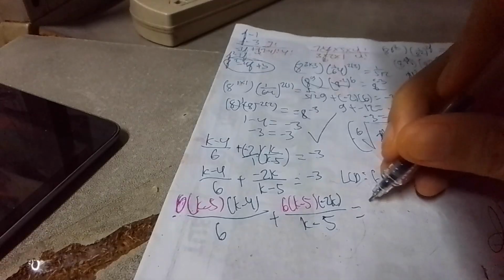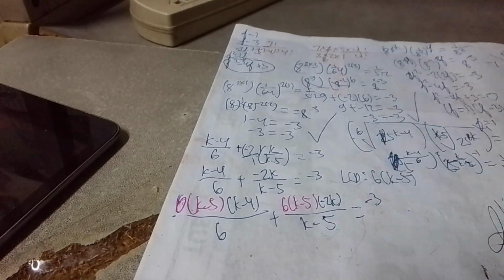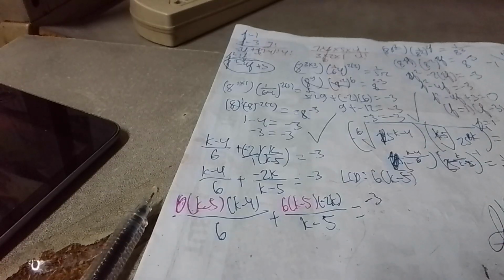And on the right, we have negative 3 times the LCD. We don't have any LCD on the denominator, but whatever we do to the numerator, we have to multiply it with the LCD, even though it's equivalent to 1.